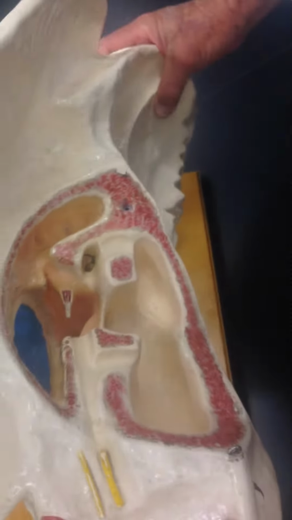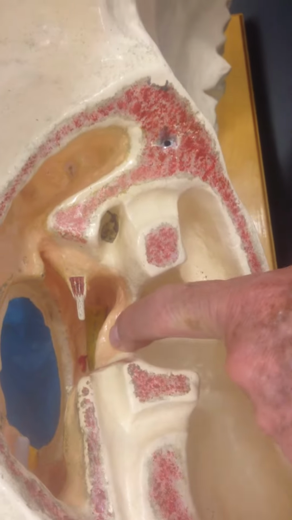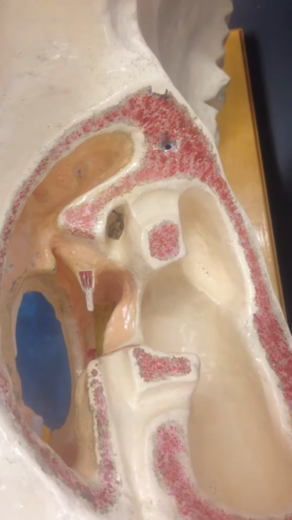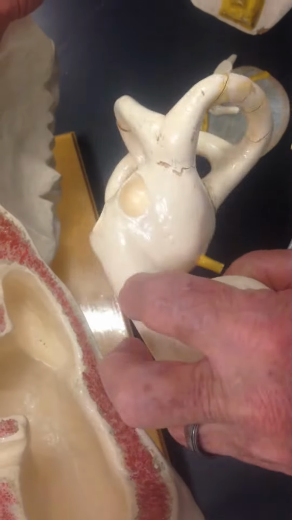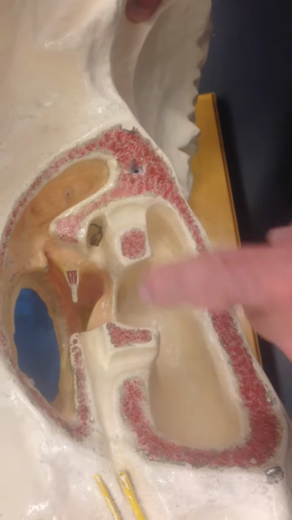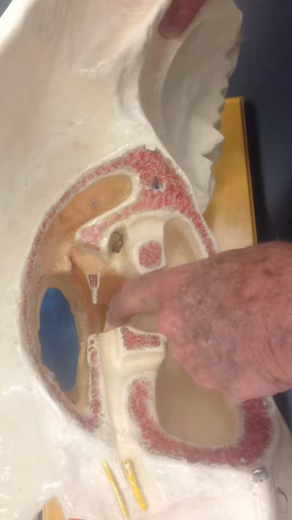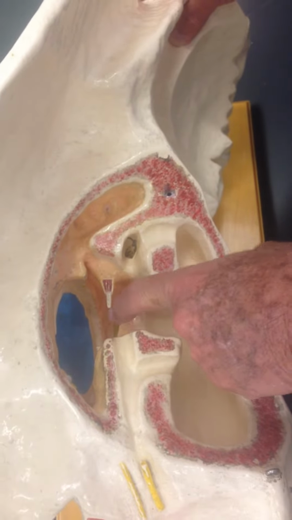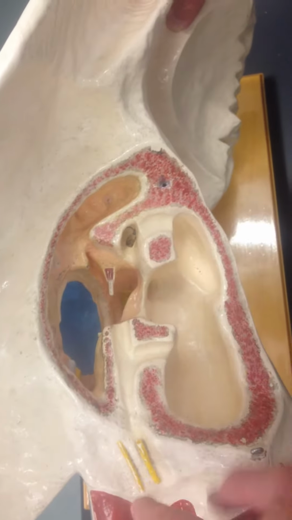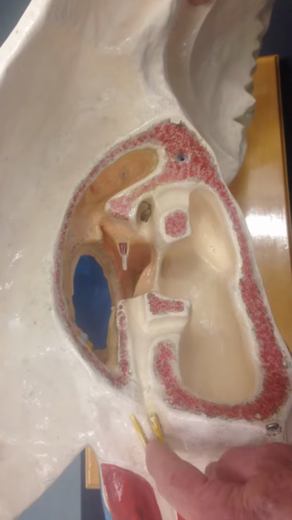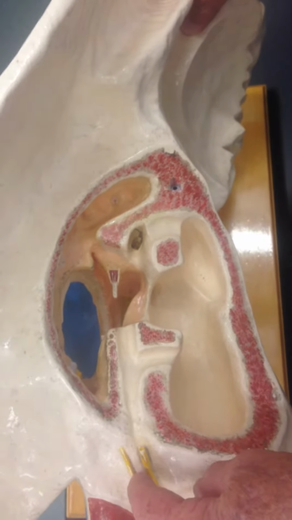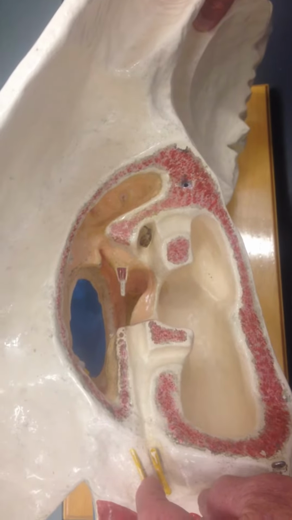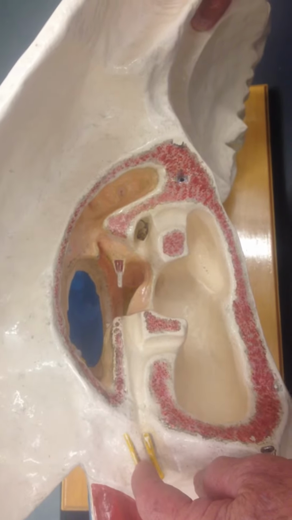So if I tilt this, you see an elevation right there. You see that elevation? That's your promontory. And so the promontory is caused by the basal turn right here, okay, of the cochlea. So you have that. And what's important here, remember the tympanic plexus is on that. And that plexus is from the ninth nerve, and it gives off this nerve right here, which is your lesser petrosal, which is preganglionic, parasympathetic to the otic ganglion and the parotid secretions.